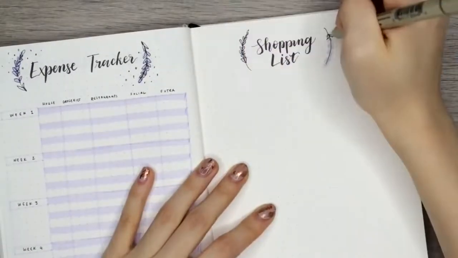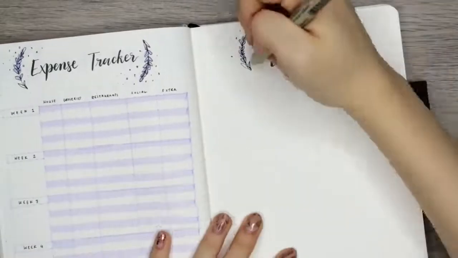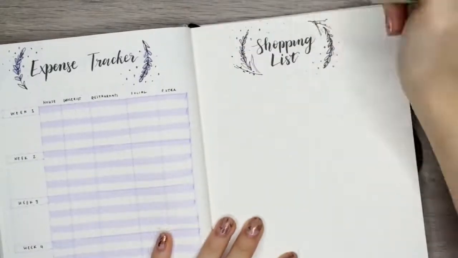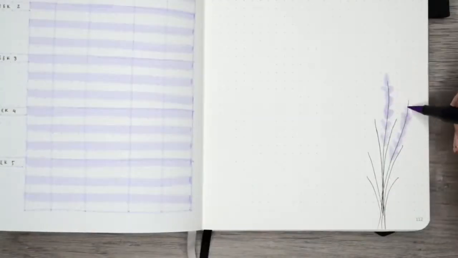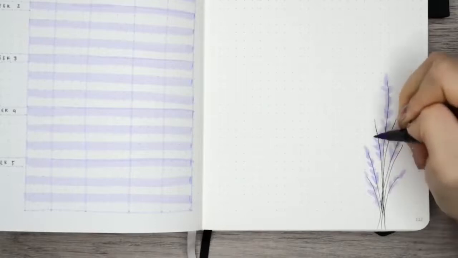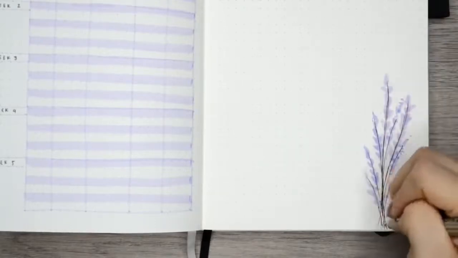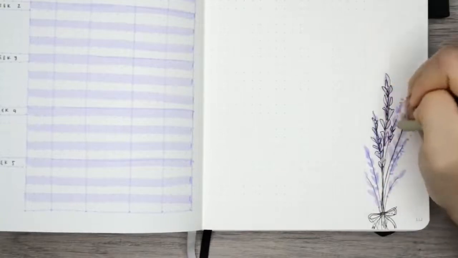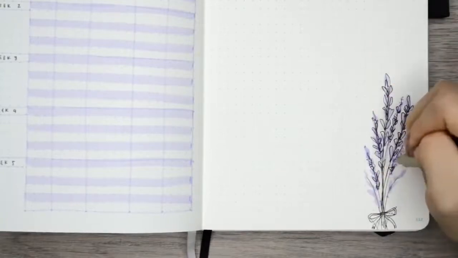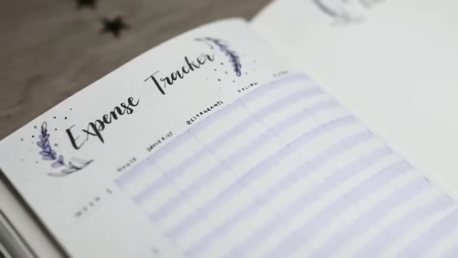Next to it, I know this is a little contradictory, but I have a shopping list, which is probably something I should not have if I'm trying to manage my expenses. But I do find that sometimes I need a list of groceries that I want to buy or household items that I need to get, and having a separate page for that has been really helpful. For decoration and for fun, I added this little bouquet of lavender in the corner, just to spice things up a little because it was looking a little blank.